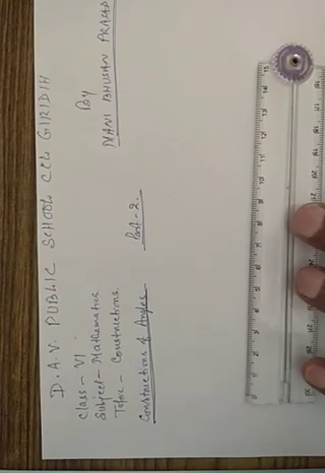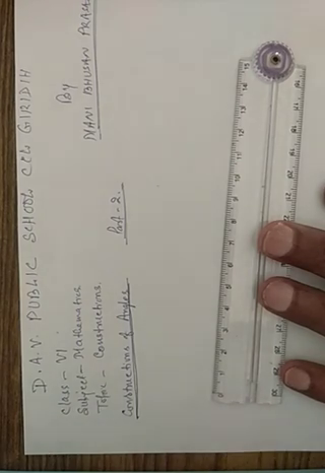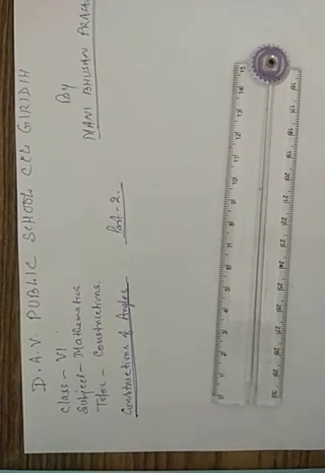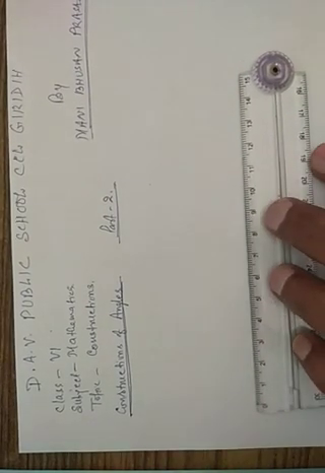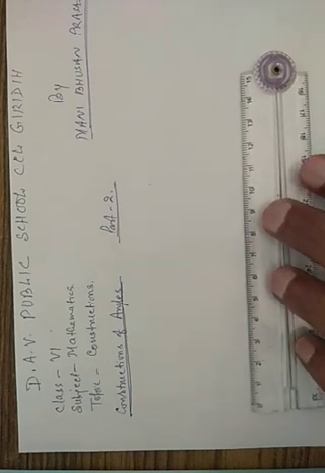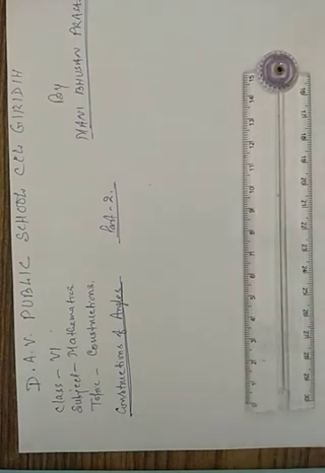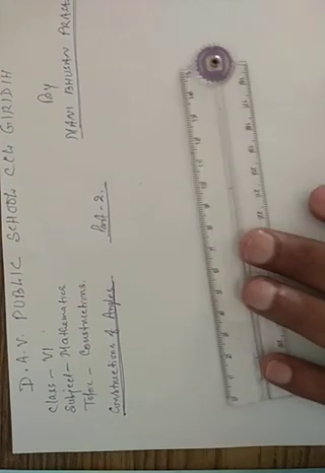Now in this part 2 we will learn about construction of certain angles, those angles which are multiples of 15 degree, 30 degree, 45 degree, 60 degree, 90 degree, 120, 150, etc., using a compass. The second point is construction of a perpendicular from a point to a line, and the third is construction of a parallel line to a line from a point which is outside the line. Okay, so let us start now.